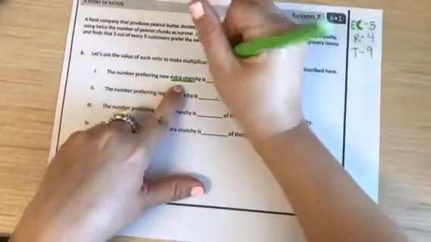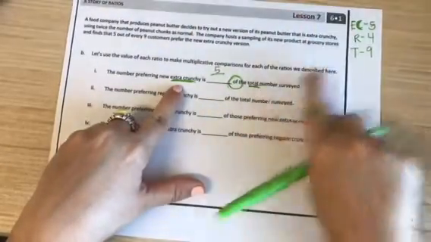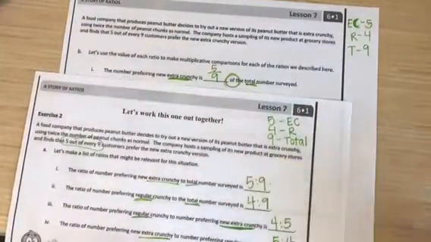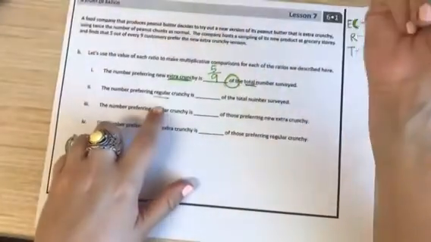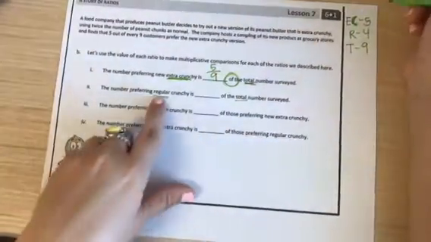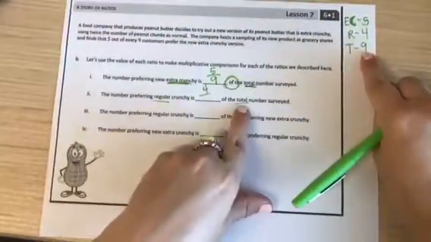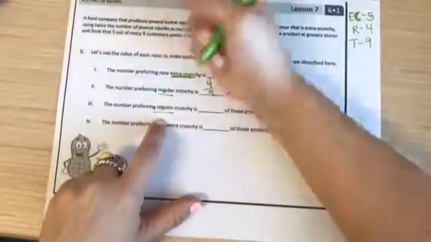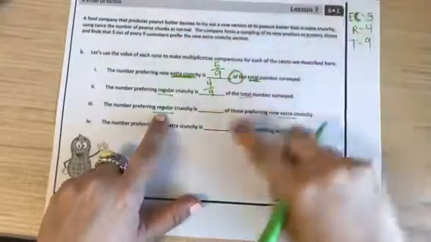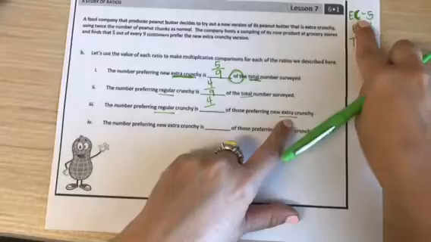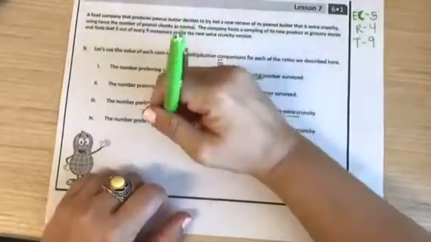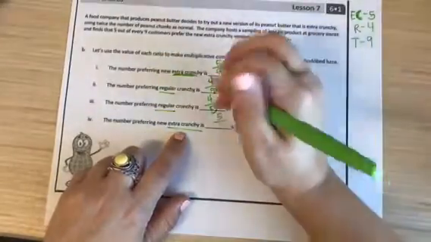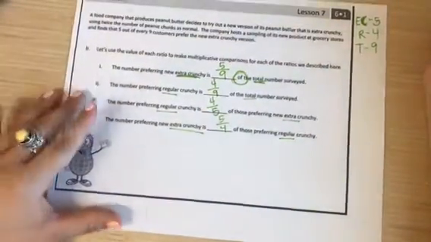Extra crunchy, again, that's 5 over the total number of people, 9. And if you'll notice, this is just like our answer on the last one. We're still talking about the same order. Regular crunchy to total. Regular crunchy is 4 to total is 9. Okay, 4 over 9. The number preferring regular crunchy to those preferring extra crunchy. So regular 4 over extra 5. Okay, extra crunchy to regular, extra crunchy 5 to regular 4. See how quick when you get the hang of it?